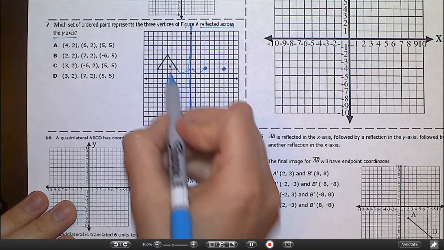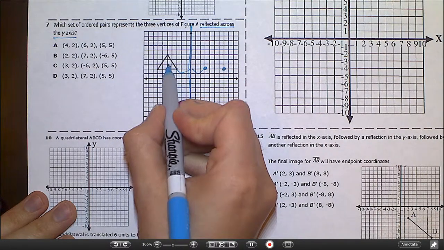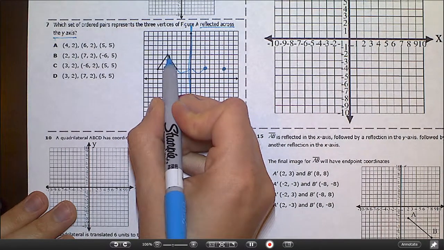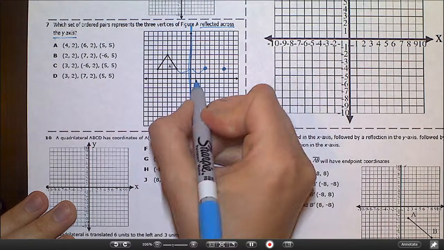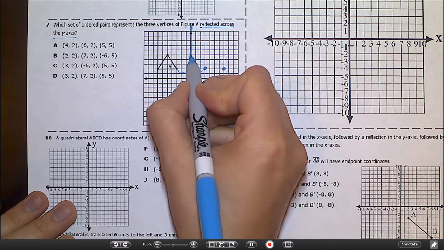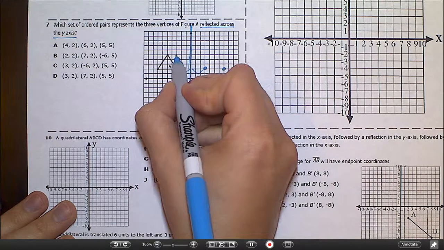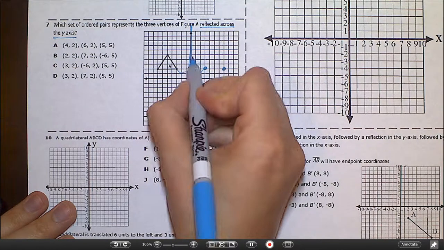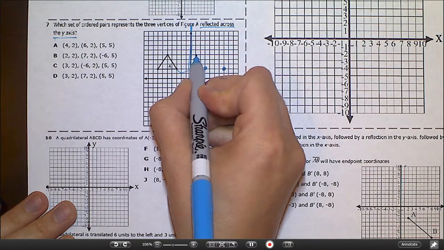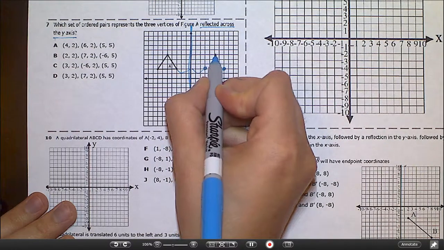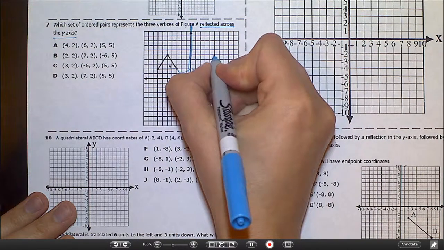And then the same thing up here. This is 1, 2, 3, 4, 5. So 5 up. And then we're going 1, 2, 3, 4, 5 to the left. So this needs to be 5 to the right. 1, 2, 3, 4, 5 to the right. It goes right here.